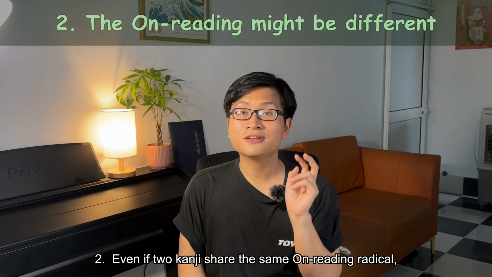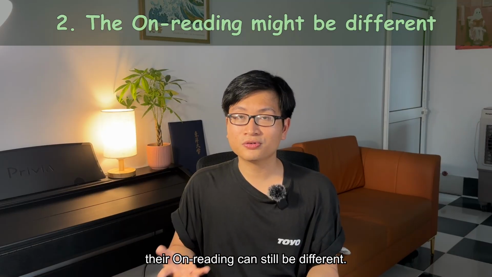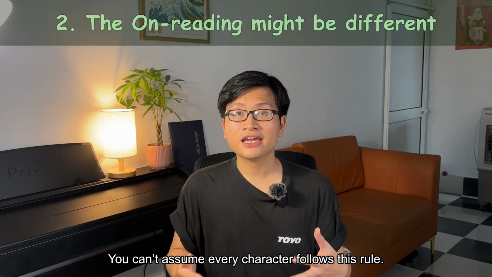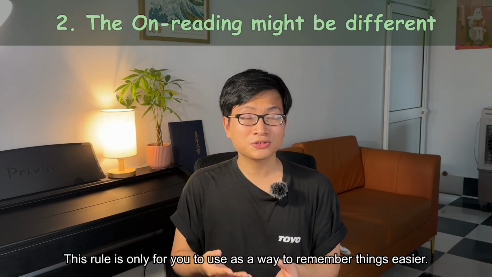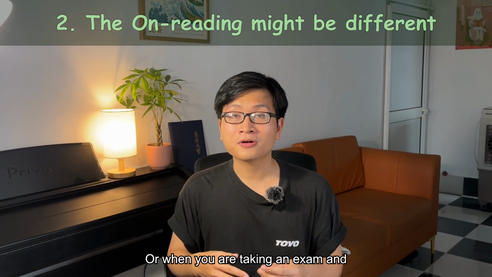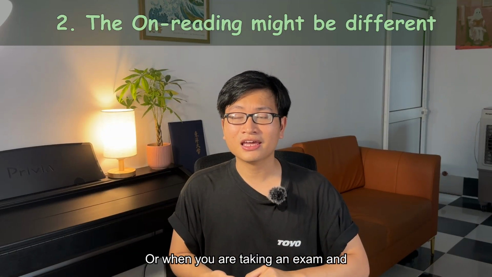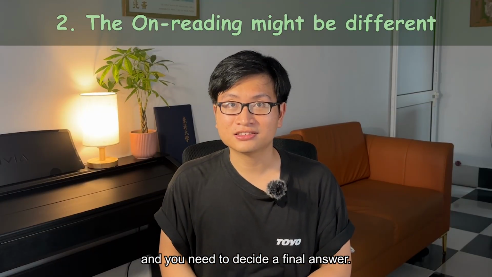2. Even if 2 kanji share the same own reading radical, their own reading can still be different. You can't assume every character follows this rule. This rule is only for you to use as a way to remember things easier, or when you're taking an exam and it is the last minute and you need to decide a final answer.